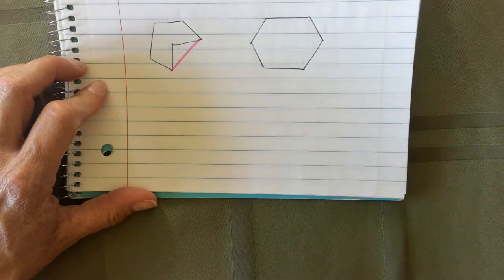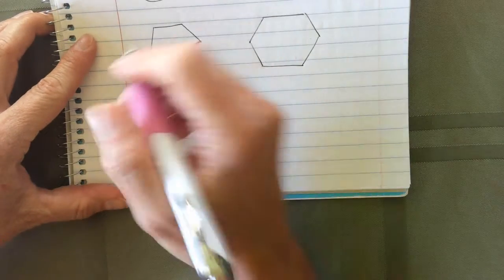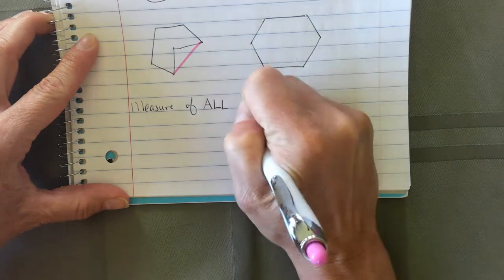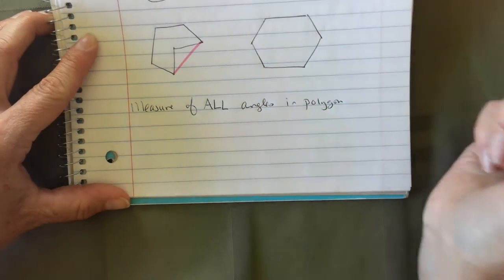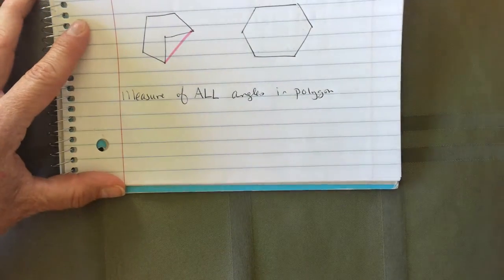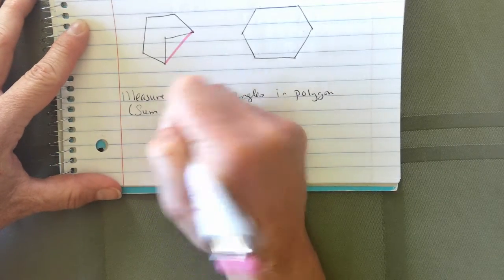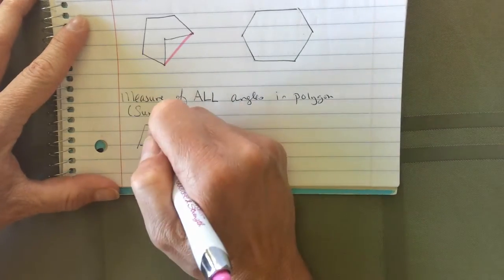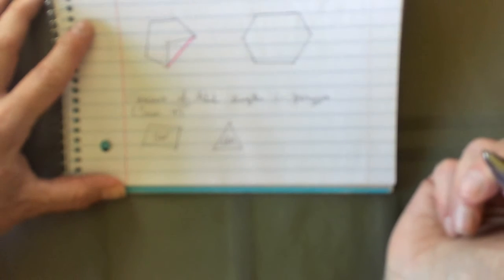So the next thing that I want to address with you is the measure of all the angles in a polygon. So when I'm talking about the measure of all the angles, we're going to find the sum, which means to add them all up. So if we think about a quadrilateral, we remember that that has 360 degrees. When we think about a triangle, that has 180. Not that you can see that because my screen is blurry.